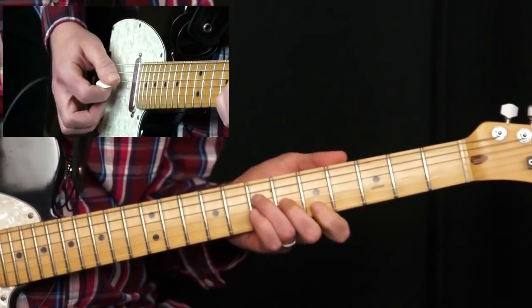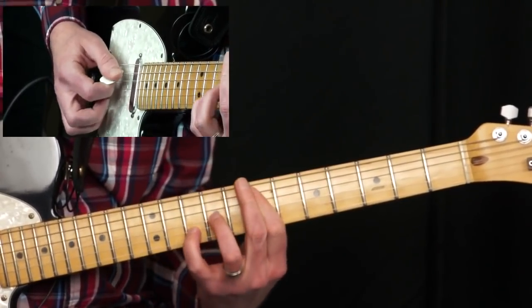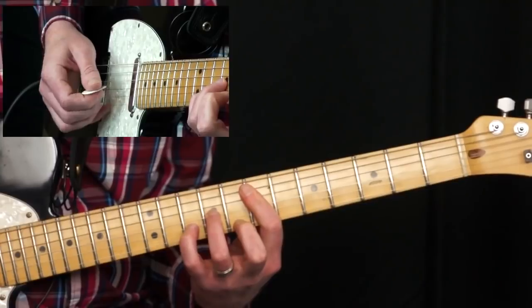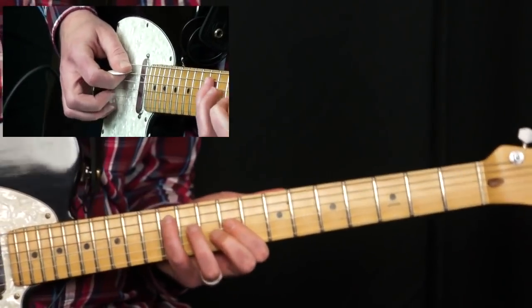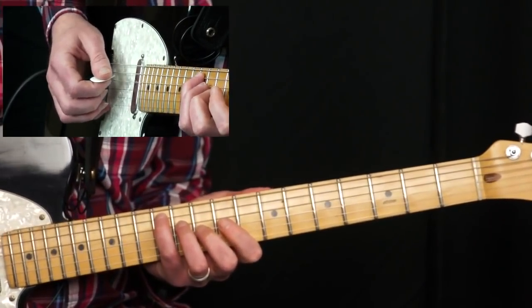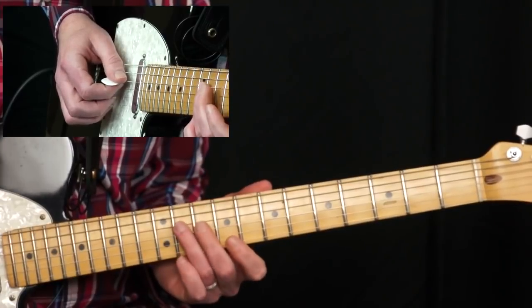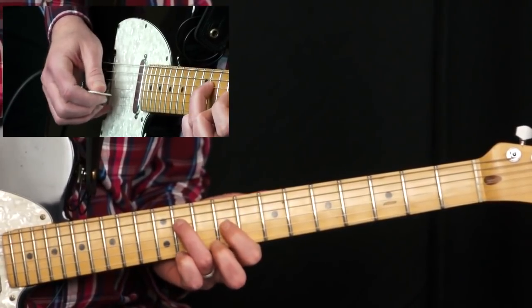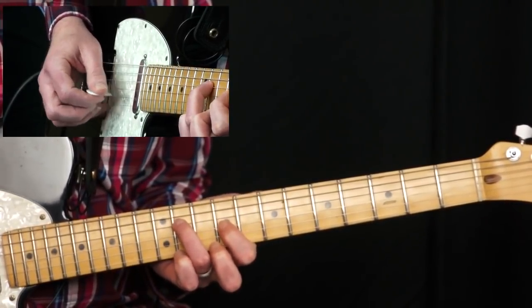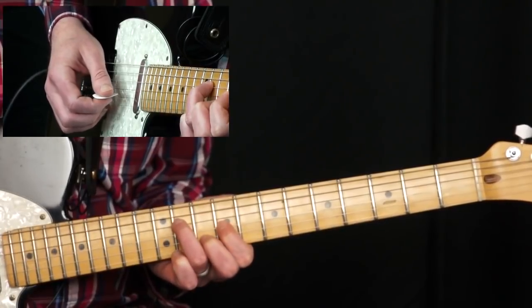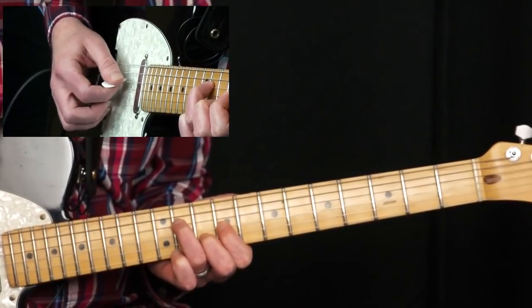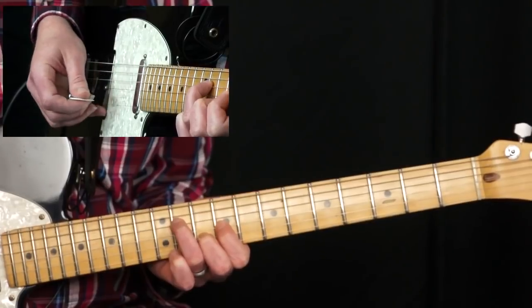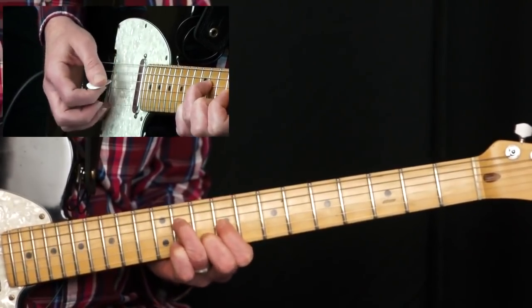So there's this one, and there's this one. All right, now come up here, 12th fret, 5th string. I don't even know if we should use that. So come down here, 11th fret, 4th string. Okay, 9 for the 3rd string, and 2nd string, 10. It's a pretty chord.